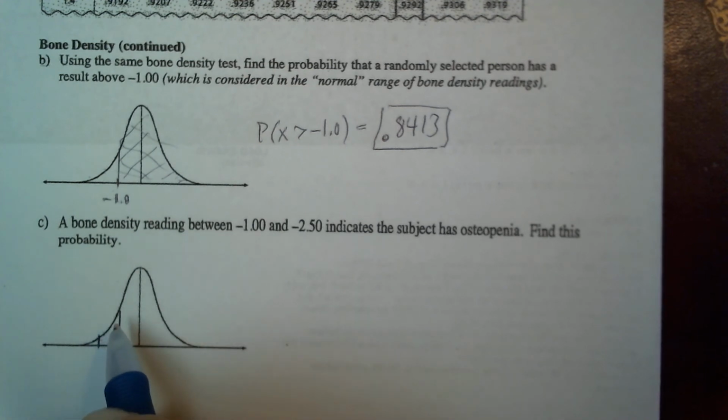So we are asked to find this area here. Again, -2.5 and -1.0.